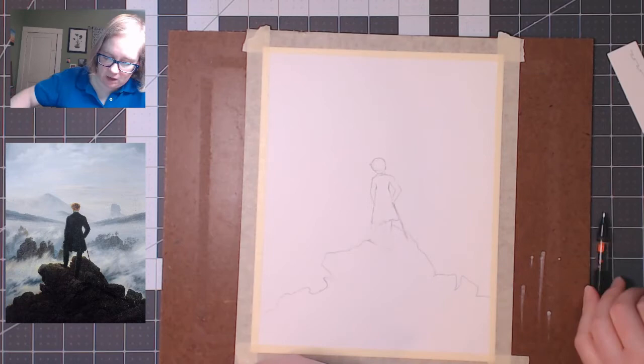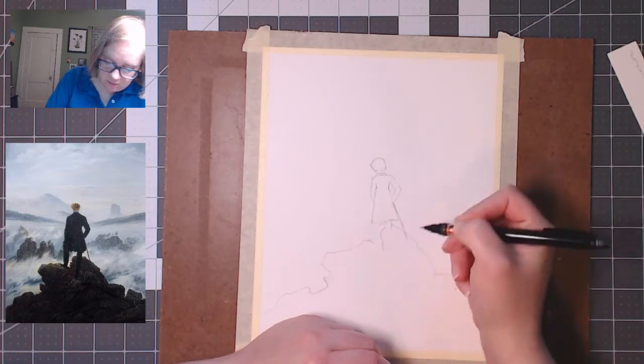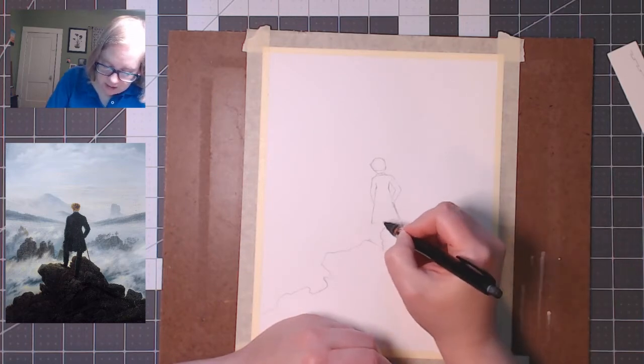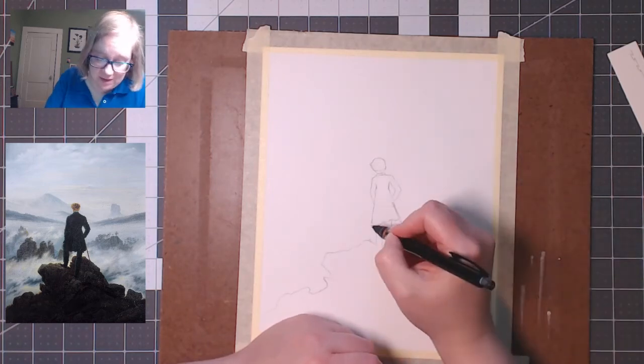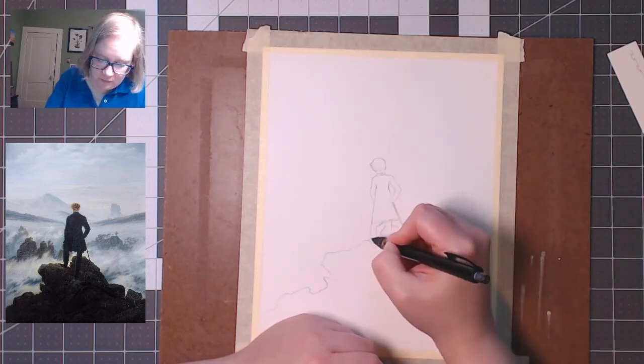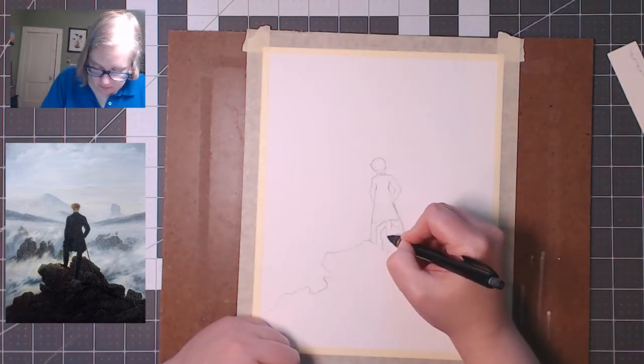And we're not gonna follow all of the painting because that would take a long time, and this was done in oil paint, and we are just doing it in pencil right now, and then we'll just use watercolor. So we're using a completely different medium. So here's what we're gonna do.